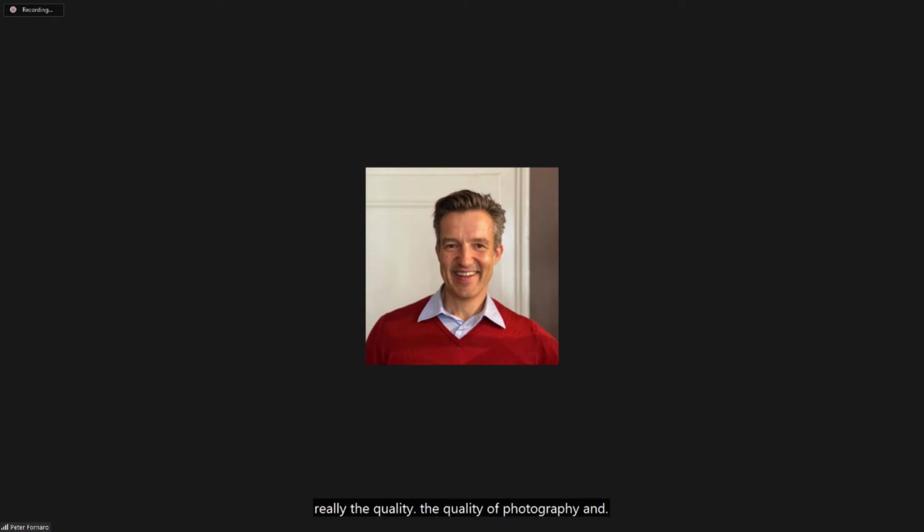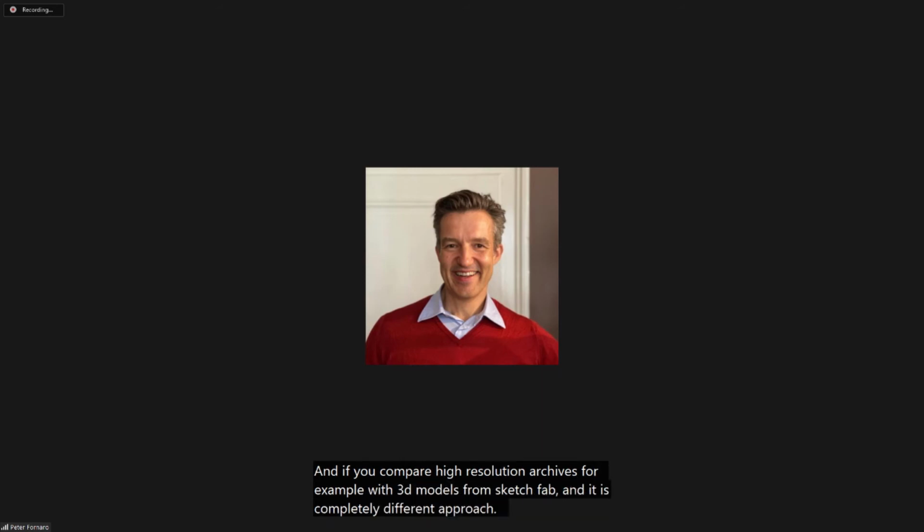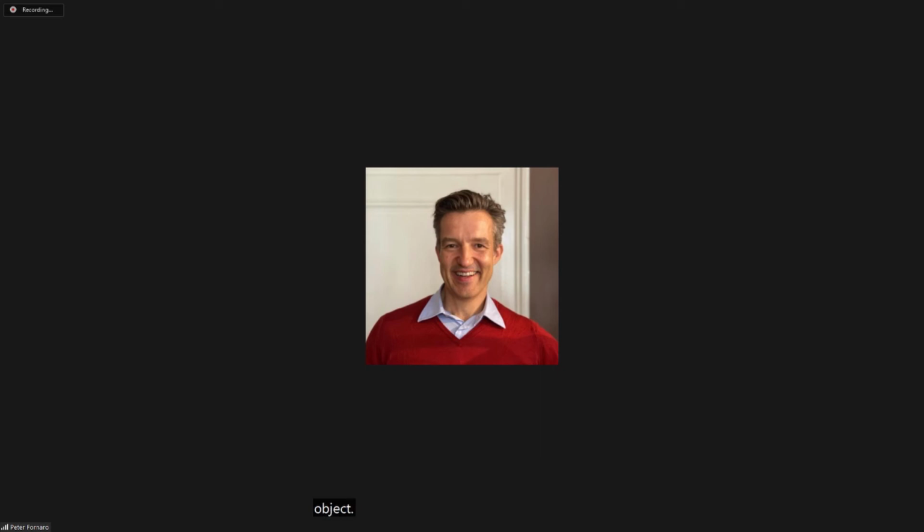And if you compare high resolution RTIs, for example, with 3D models from Sketchfab, it is a completely different approach. The RTI approach is more trying to show specific small details, granularity of materials, fingerprint traces on archaeological objects, whereas a 3D model is more for the shape and of course for hidden parts, which is the downside of an RTI object.